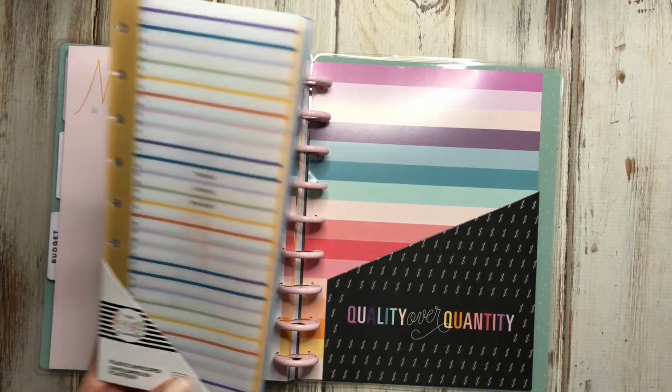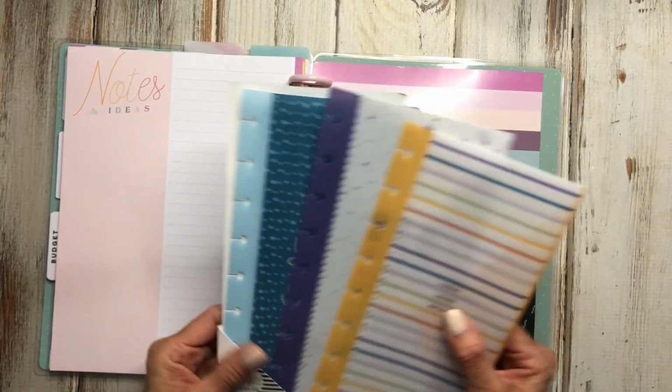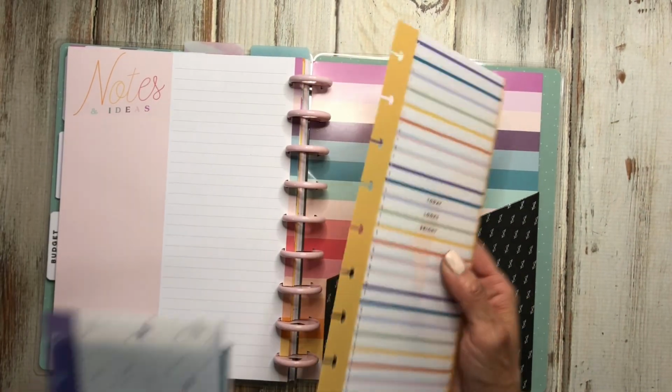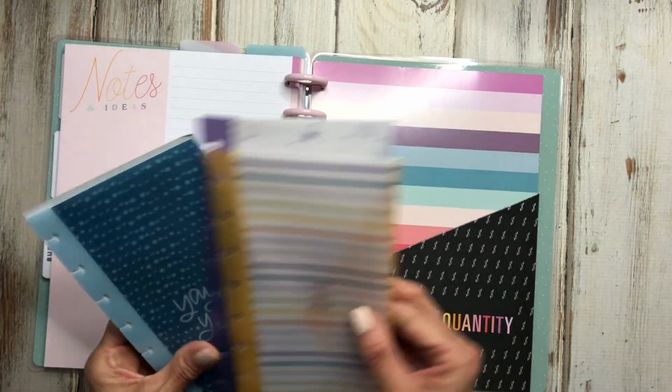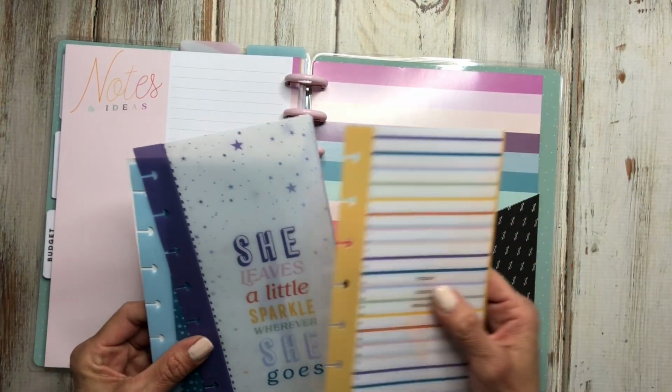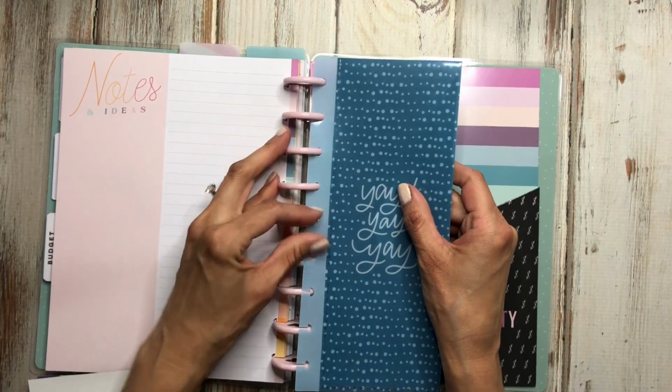So I'm going to see which one of these I want to use. She leaves a little sparkler wherever she goes. Yay, yay, yay. Maybe I'll use, does this have yellow? Maybe I will use this one. It says yay, yay, yay. I'll use that one in there for the budget.